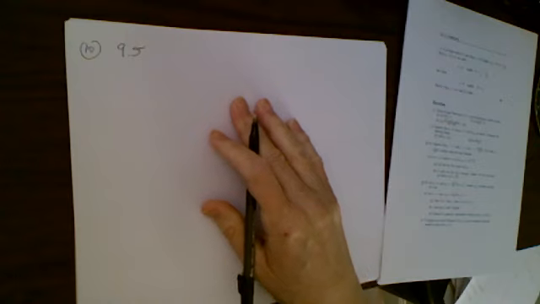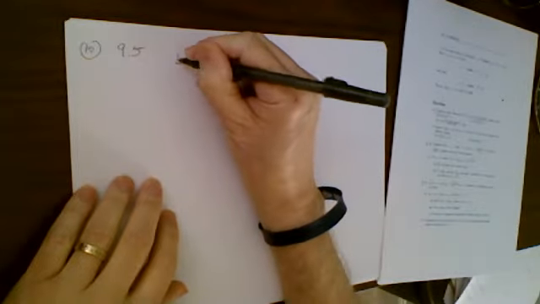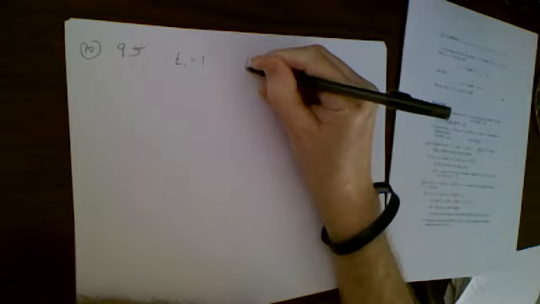Moving to 9.5. 9.5 says, suppose the first term of the sequence is 1, and the (n+1)th term in the sequence is (t_n squared plus 2) over 2t_n.